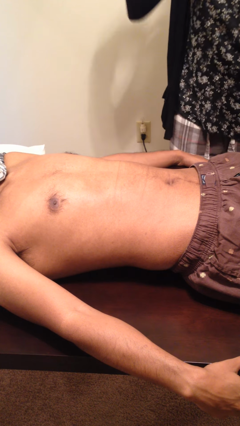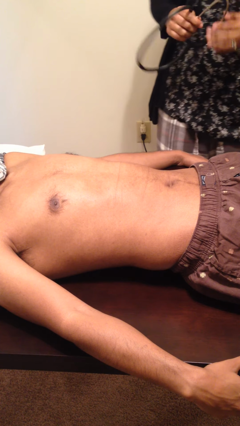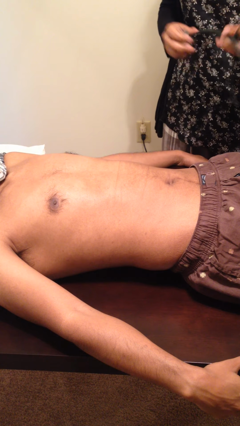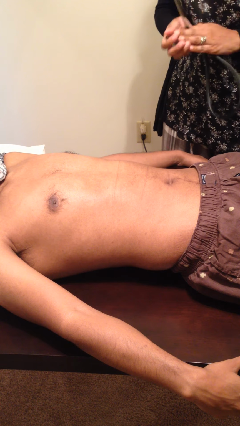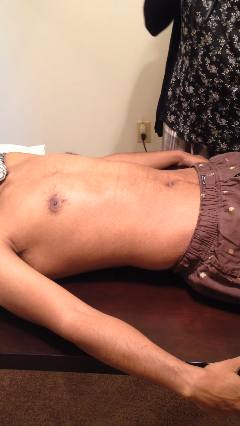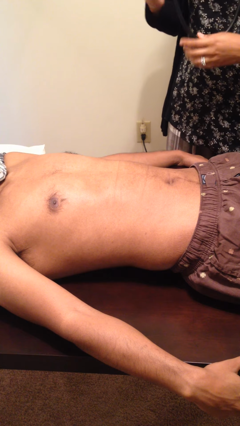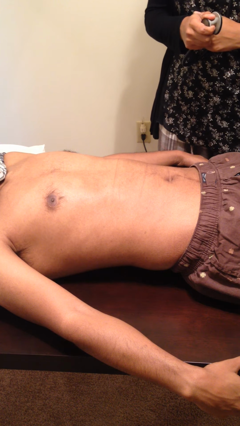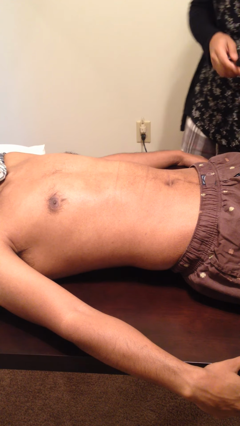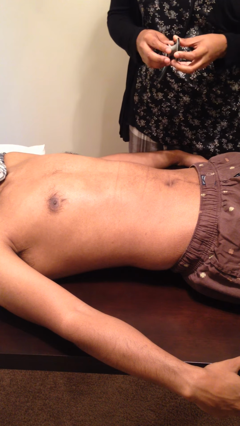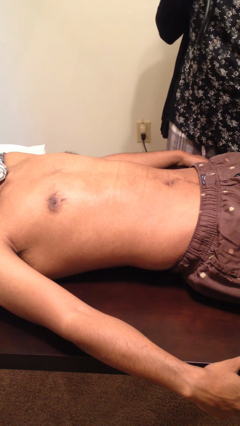Now I will auscultate my patient's abdominal area, but before I do that, I will warm my stethoscope, the diaphragm and the bell as well. In case of a patient who has atherosclerosis or hypertension, I will use the bell of my stethoscope to look for any bruit.